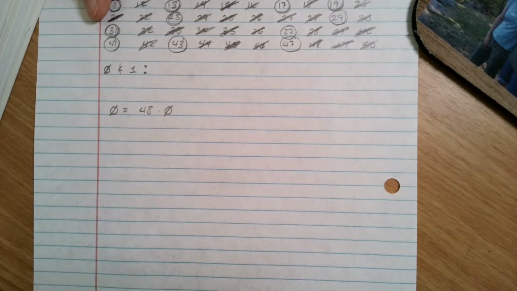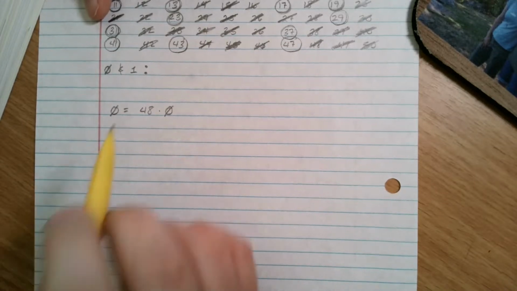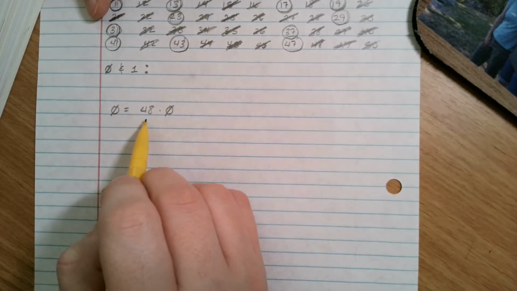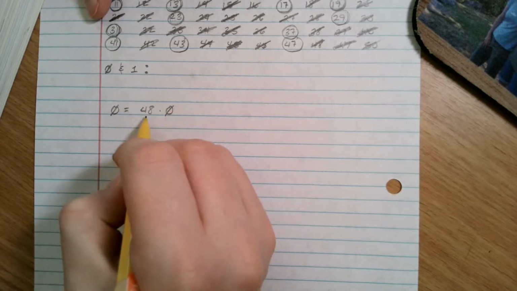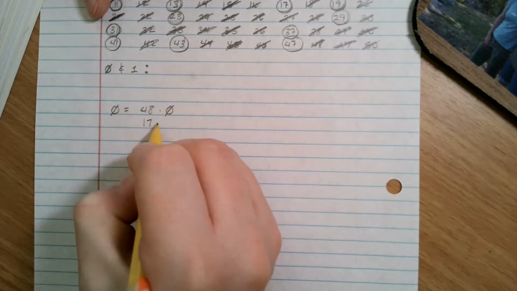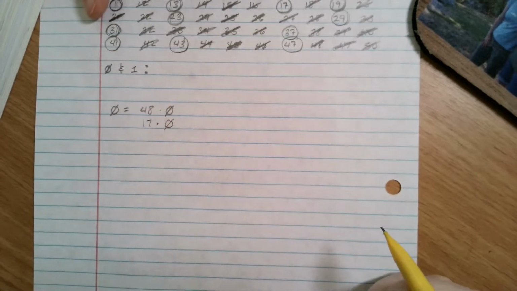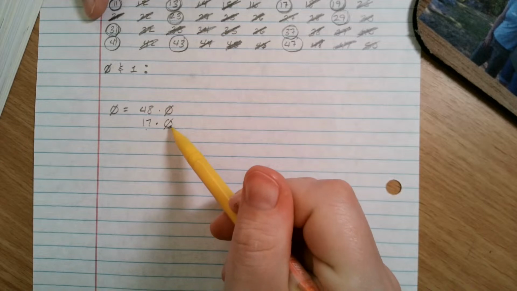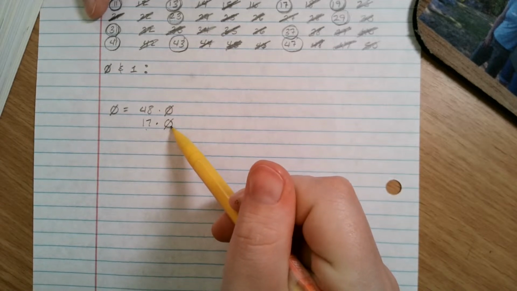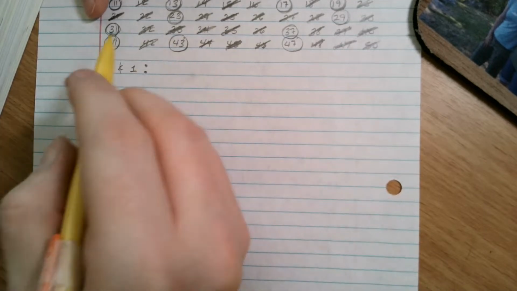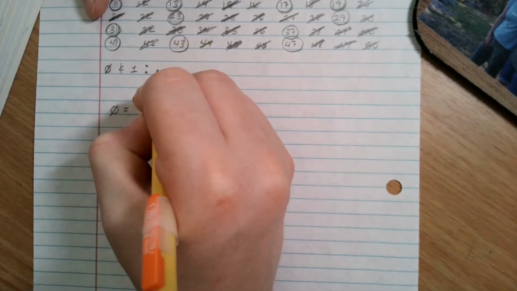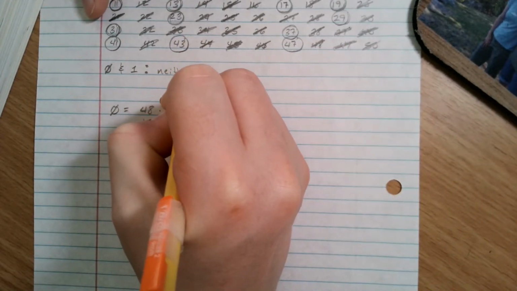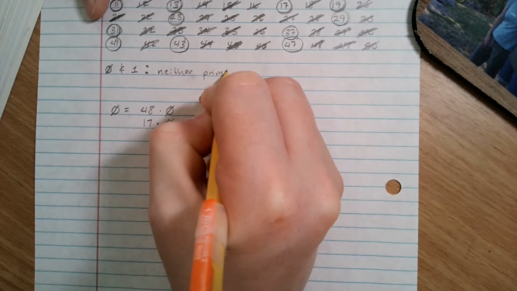So that makes it not prime. But because they're not necessarily differing factors, so if 48 times 0 is 0, 17 times 0 is also 0, that's something times itself, which isn't necessarily the definition of a composite either. So that makes it neither prime nor composite.